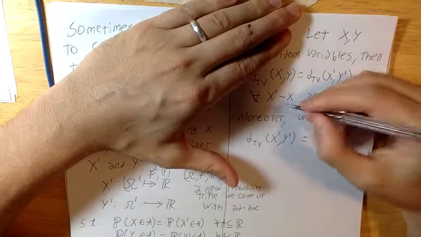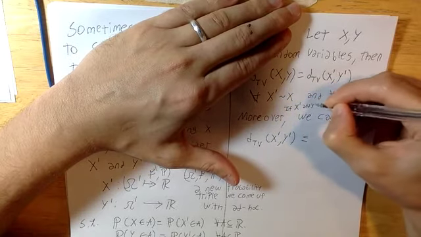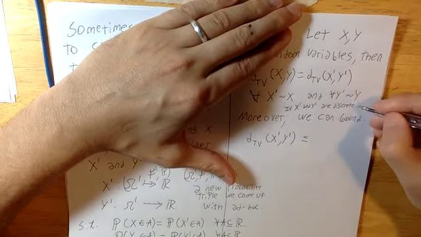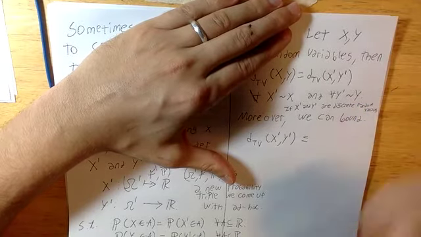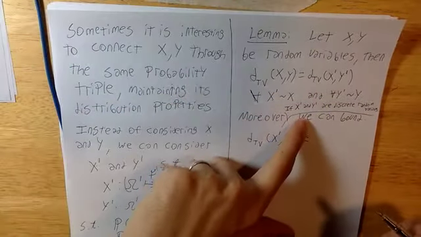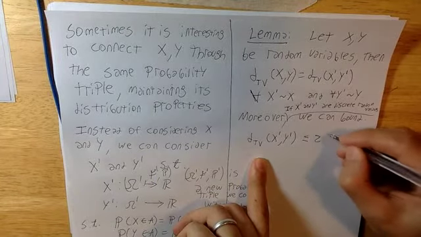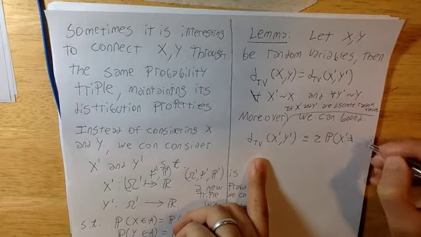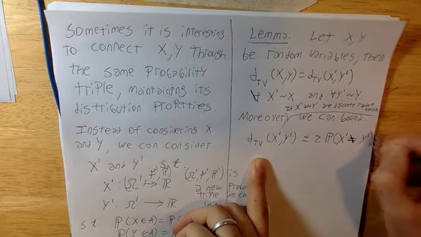Moreover, if X prime and Y prime are discrete random variables, so here we need the property of being discrete, the total variation distance is less or equal than 2 times the probability that X prime is different from Y prime.